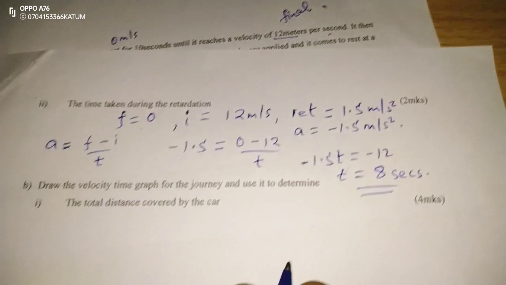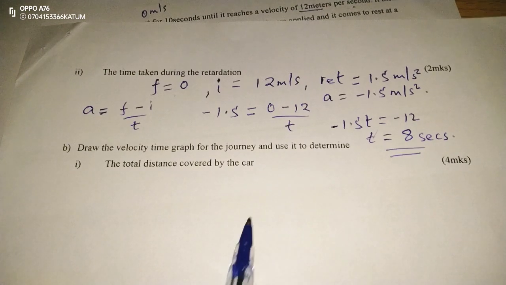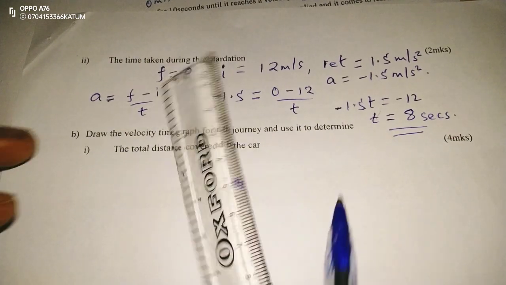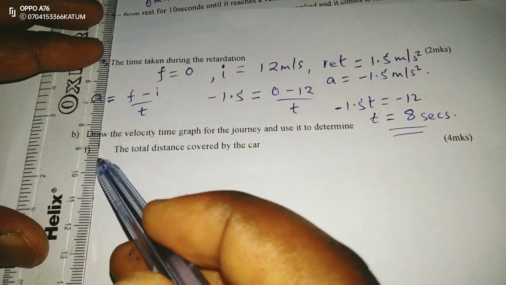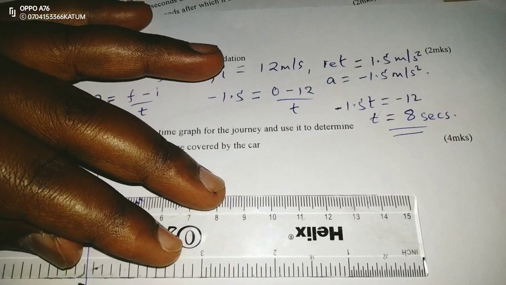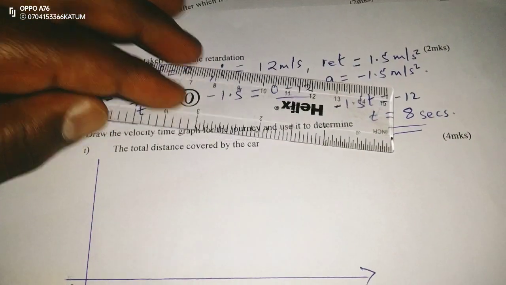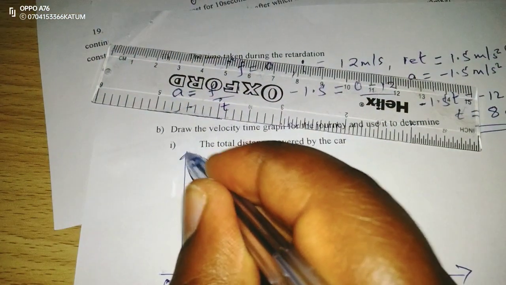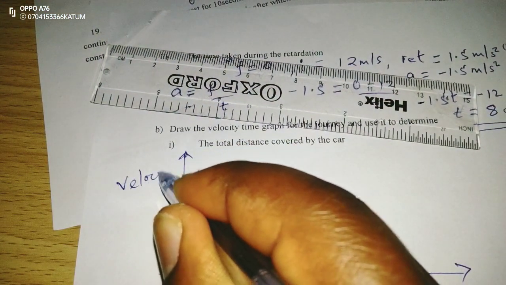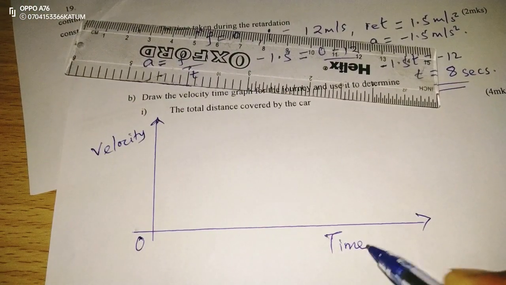Then after this, we are told to draw a velocity time graph for the journey and use it to determine the following. To draw a velocity time graph, we need to have velocity on the vertical axis and time on the horizontal axis. So from 0, this is velocity, this is time, because it is a velocity time graph.